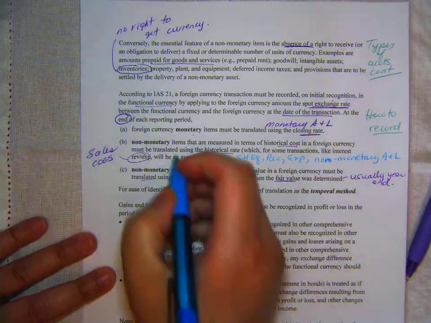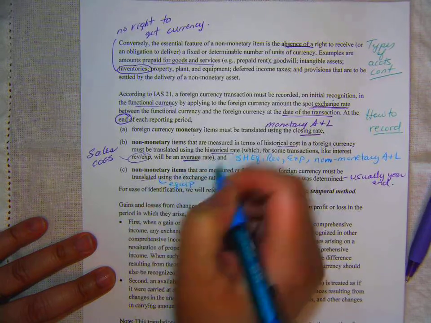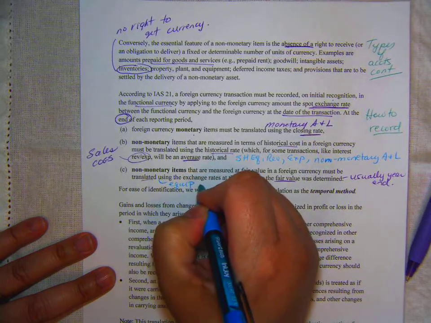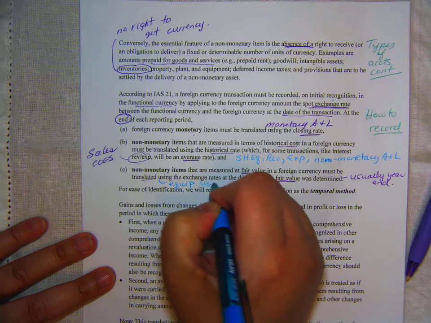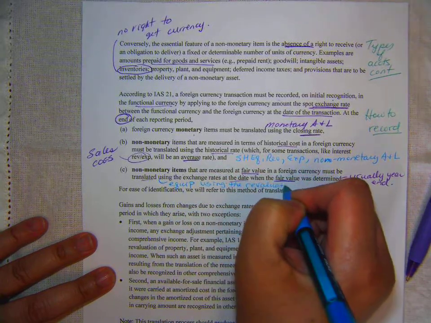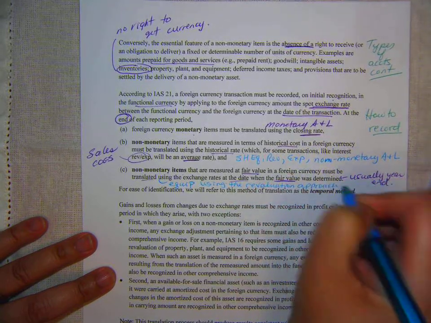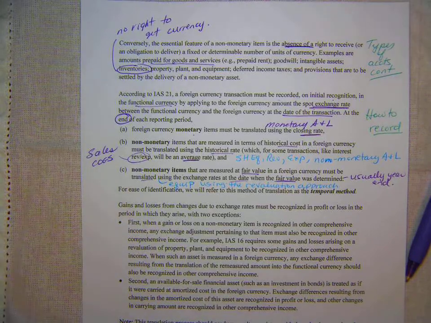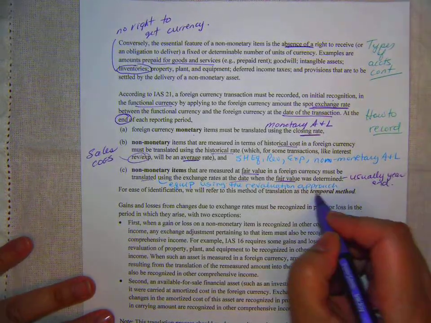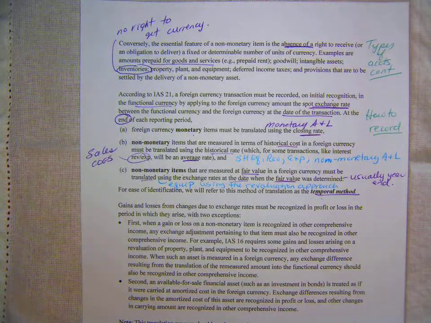An example of that would be equipment using the revaluation approach that you learned way back in 315. Now, just for ease of identification, we're going to call this a temporal method. It won't be quite as useful here as it will be in chapter 11.